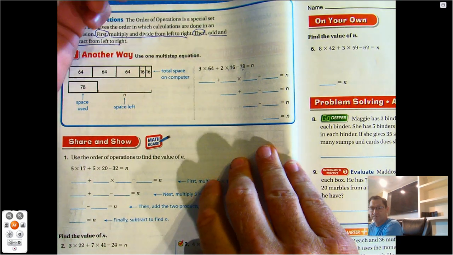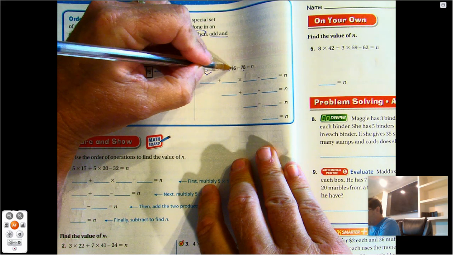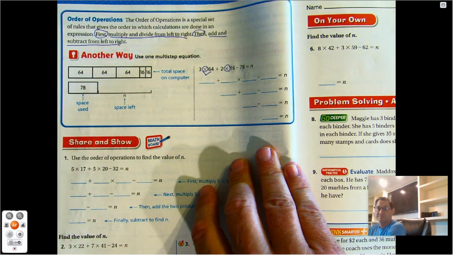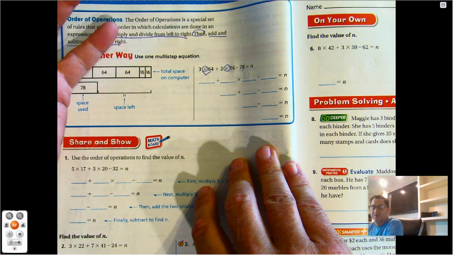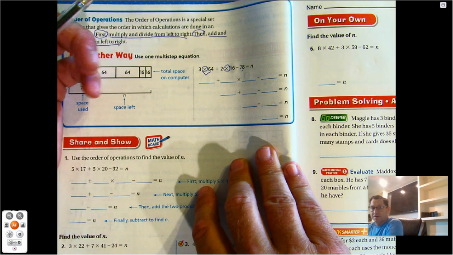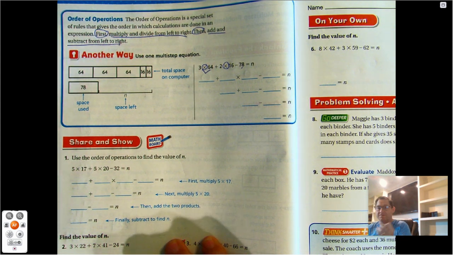Okay, so the first one I'm going to simplify is this multiplication. I have to multiply first. So you might want to get in the habit of circling the multiplication or division numbers, because that'll just have you focus on the fact that you need to do that operation first.